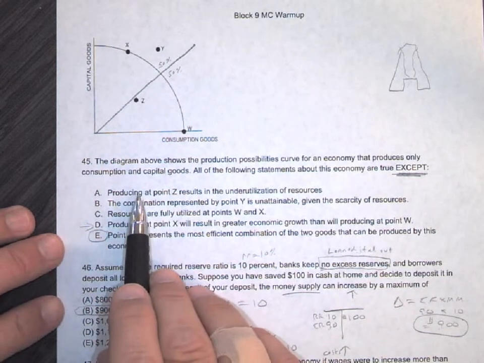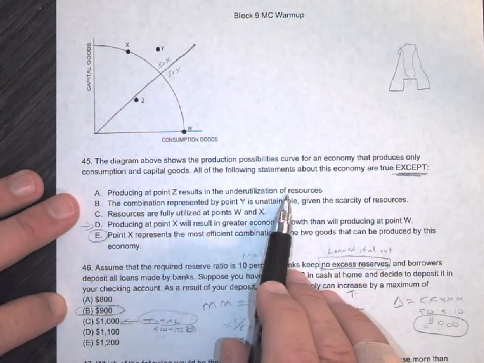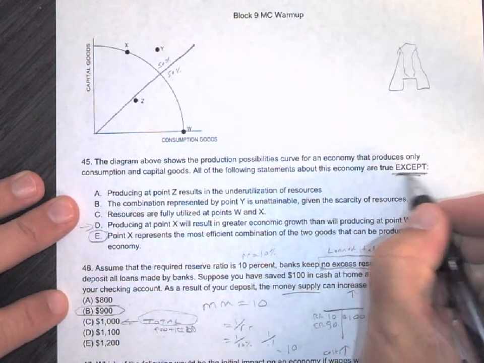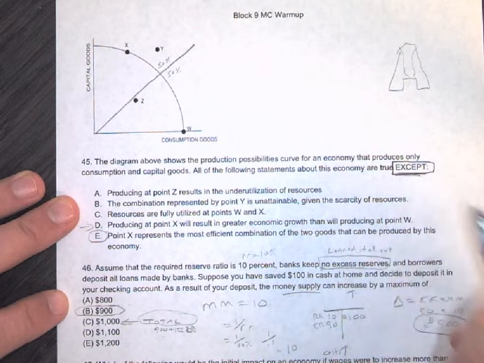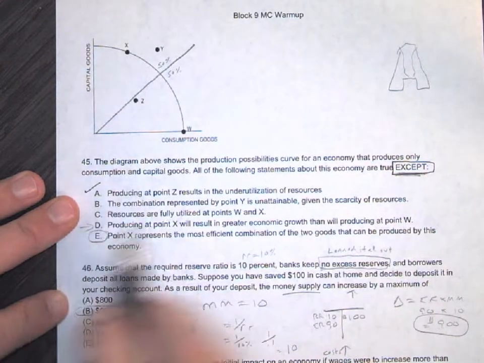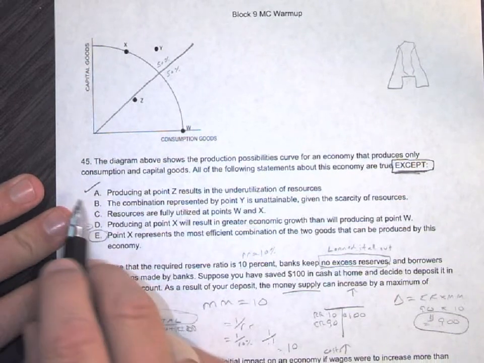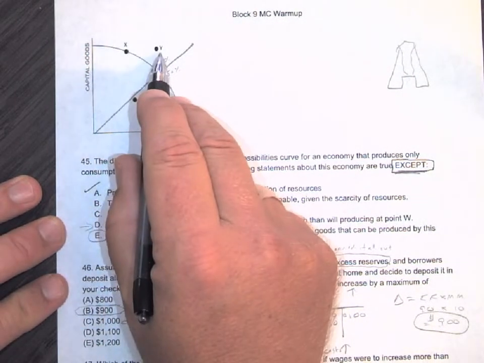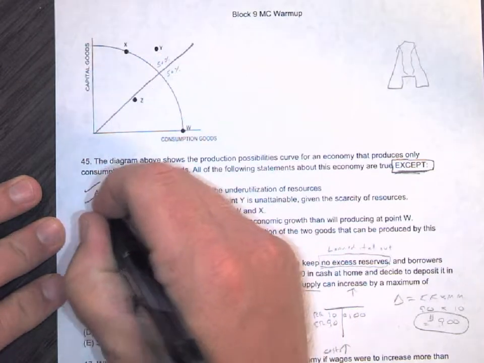So producing at point Z, underutilization of resources. That one is true. Whenever you see this giant bold or cap word, that one is good. That's true. We're looking for things that are true, and then we're going to choose the one that's not true. Combination Y is unattainable. Yep, it's outside of our PPC, so that one's true.